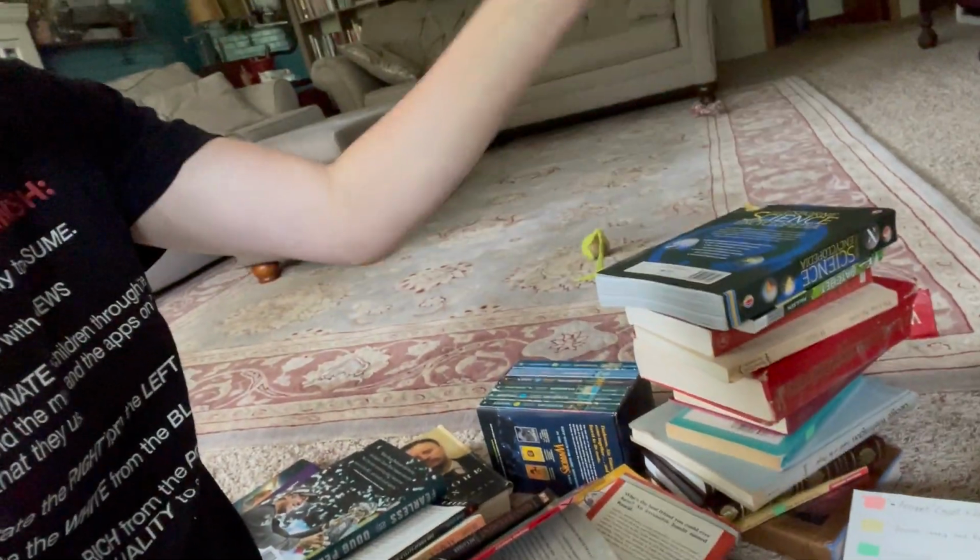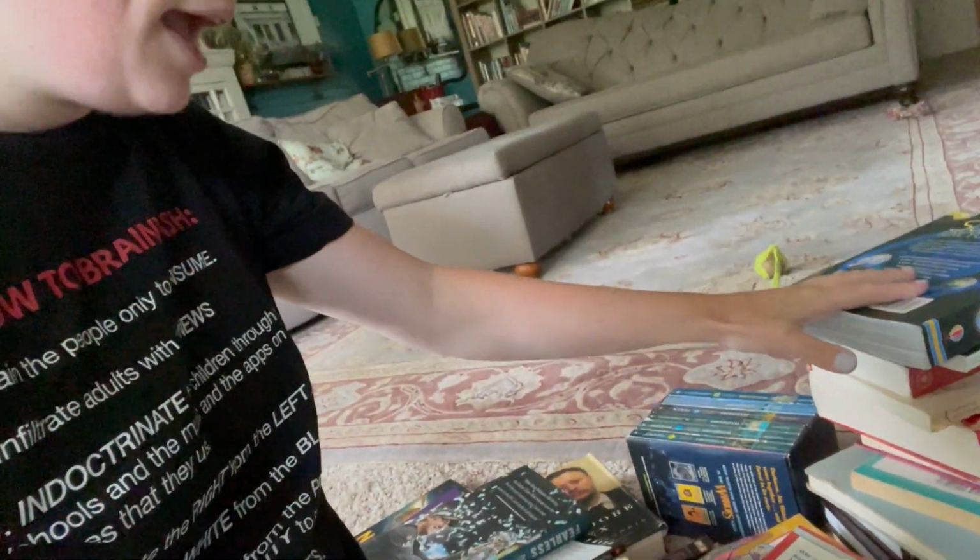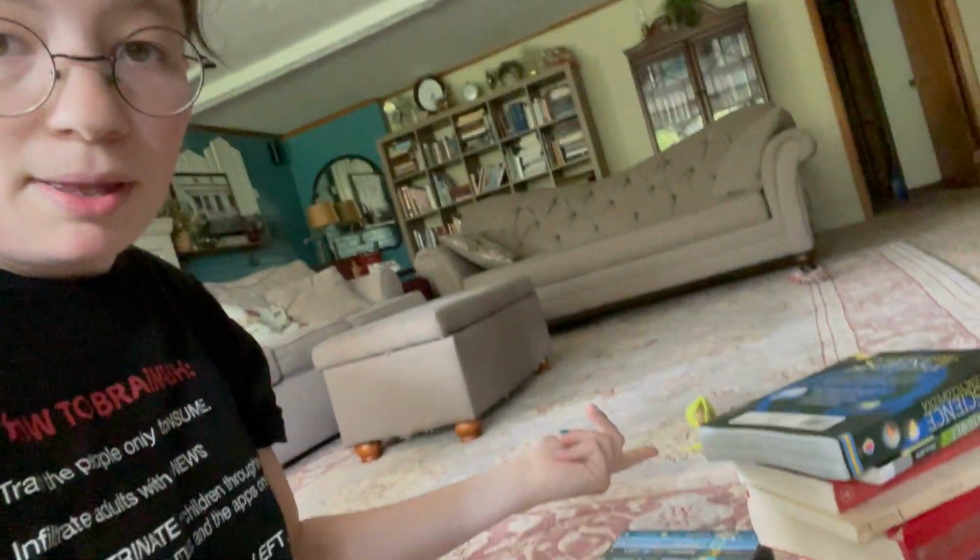My process has been pulling all the books off of one shelf, scanning them and organizing them as I scan them, and then putting them back on the shelves.